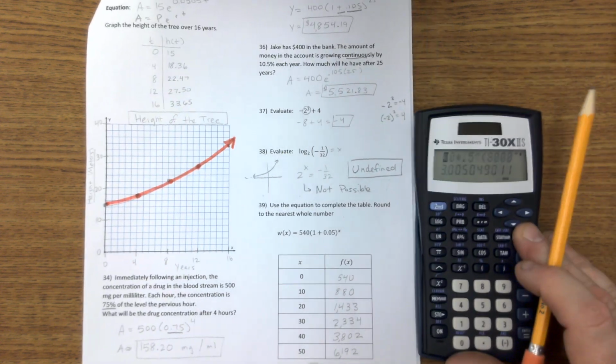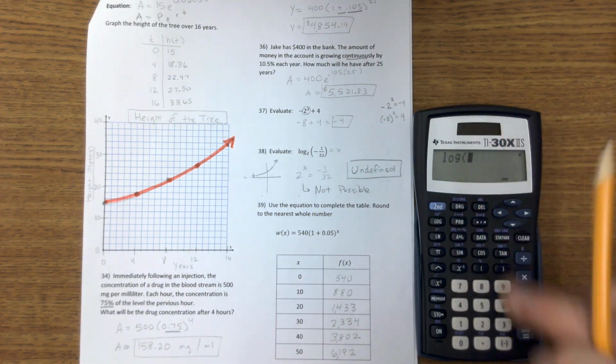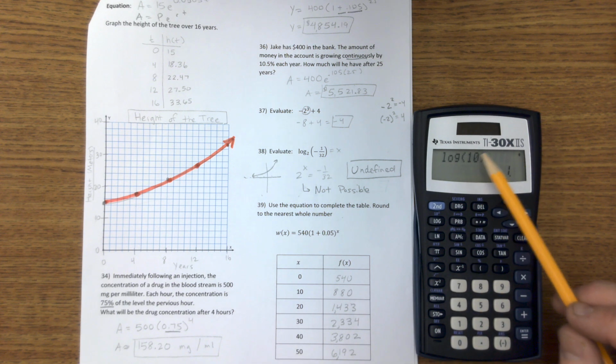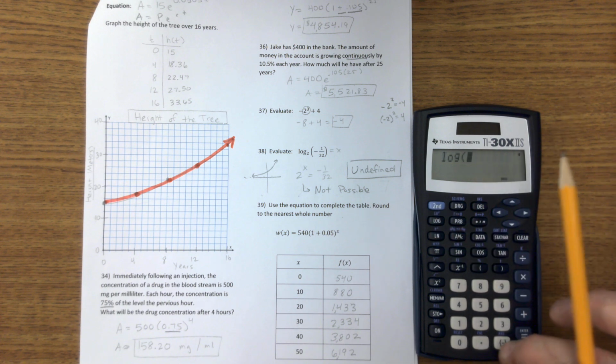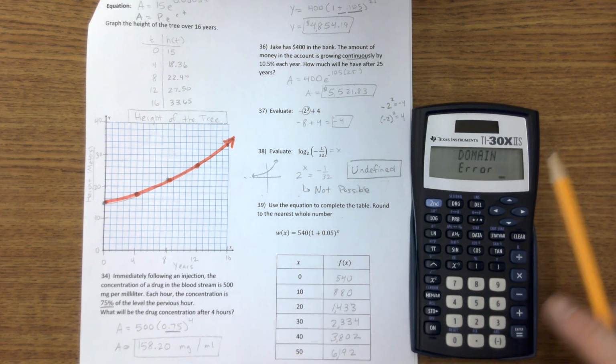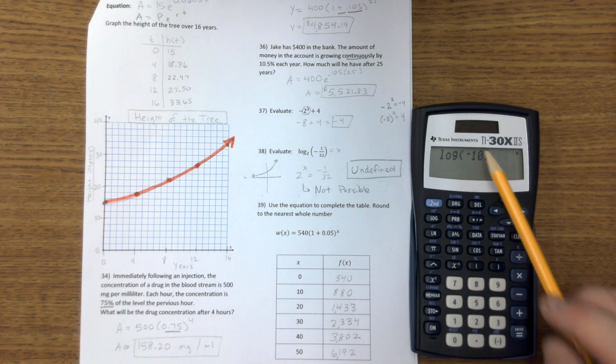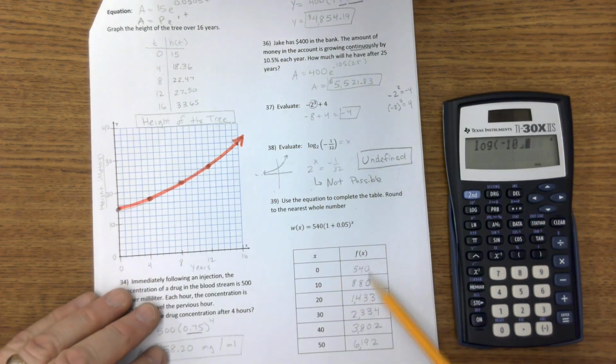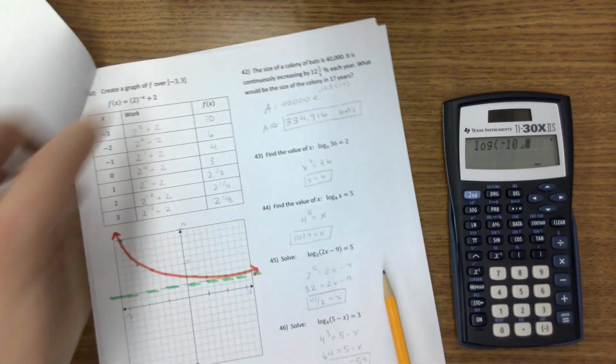And if you try and do that on your calculator, if I try and do log 10, well, that's a 1 because 10 to the 1 is 10. But if I try and do log of negative 10, the calculator can't do that. Can't take the log of a negative number. The equation's right here. You can plug them in and round.